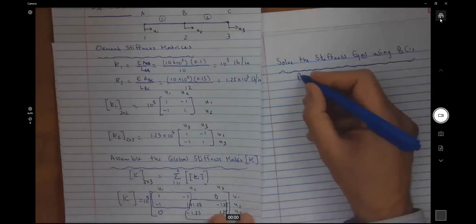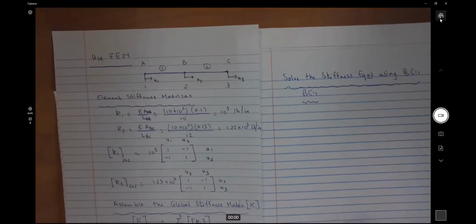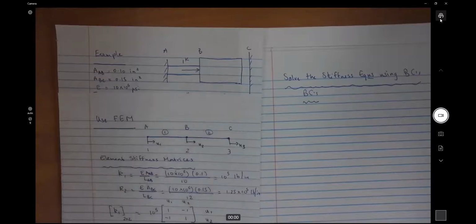So first, what are the boundary conditions we have for this problem? When I compare these two together, what are my boundary conditions?